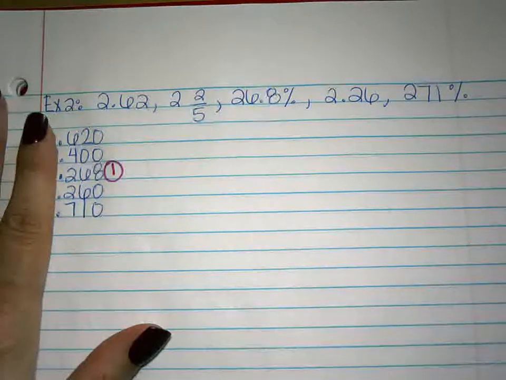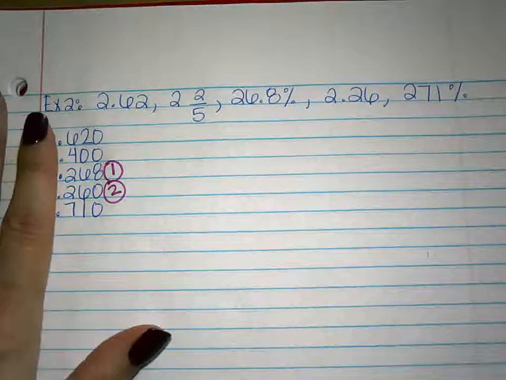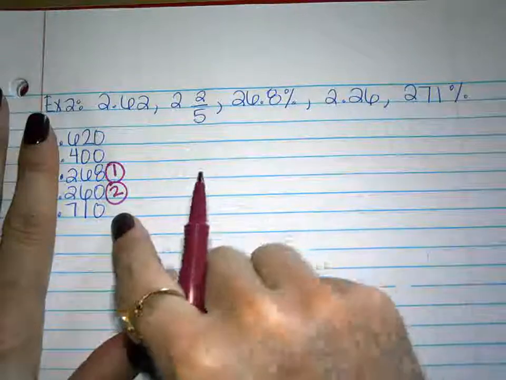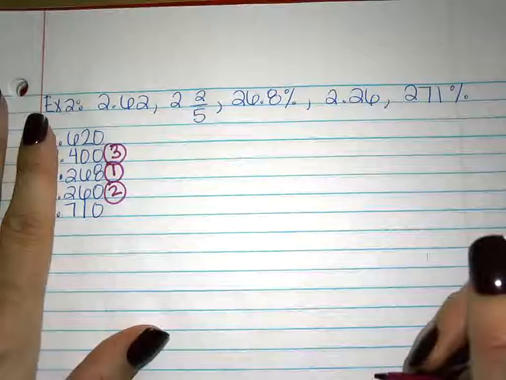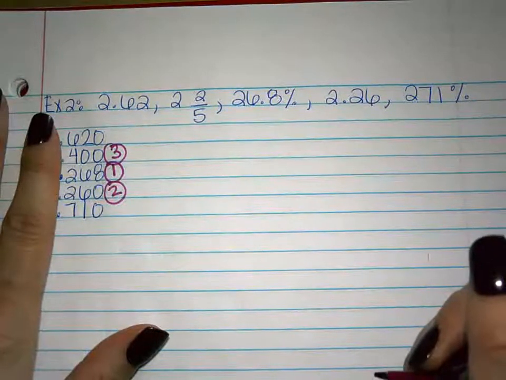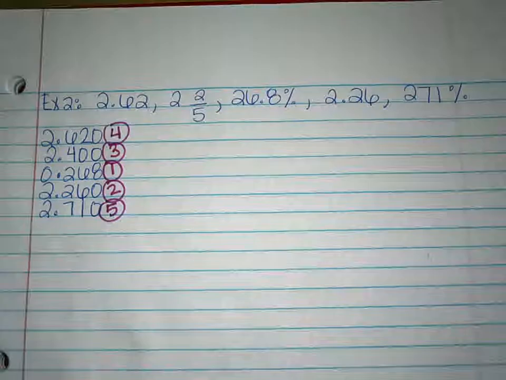Which number would come next? 260. Which one would come next? 2 and 400. I just want to know 620, 400, or 710? 400 comes next. Because I'm covering up these 2 points because they don't even matter right now. 620 or 710? 620. And then last has to be 710.